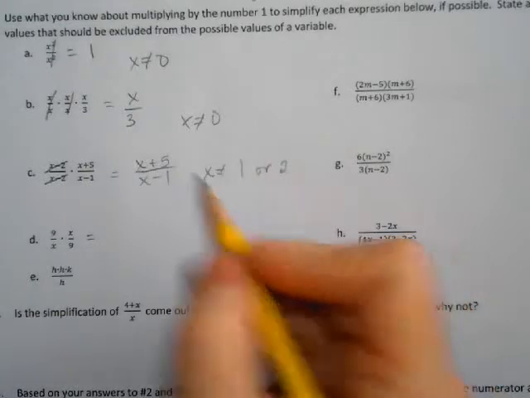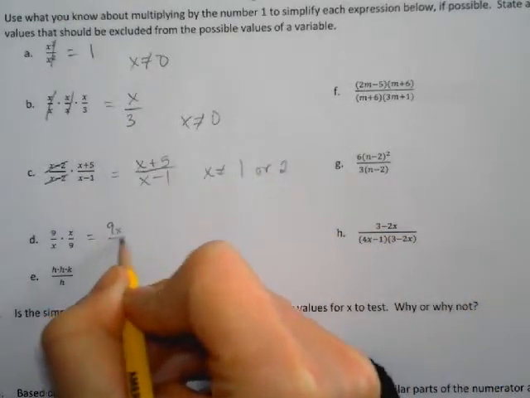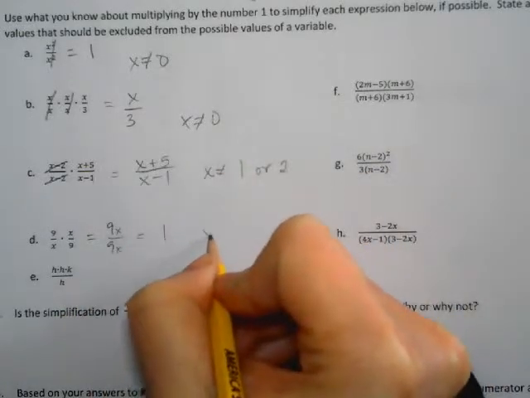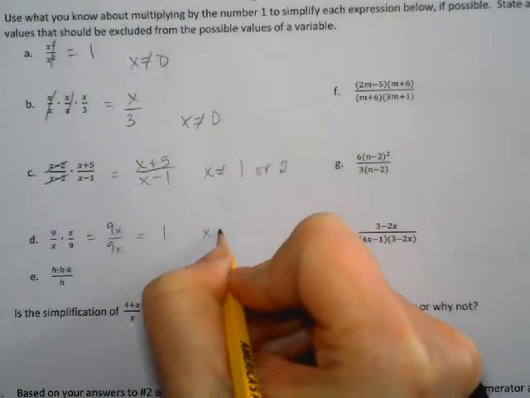9x over 9x, which would be 1. And what can't x be? 0.